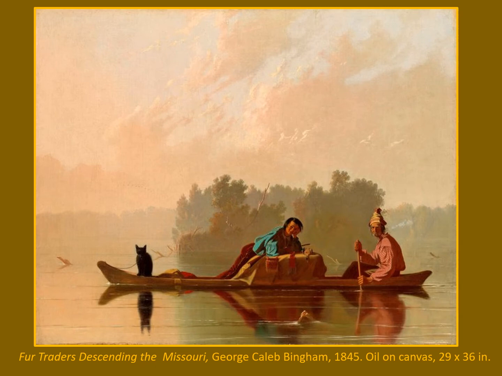Here we see a pair of trappers set within the beautiful luminous light of the water's tranquil surface and a soft-lit sky. I just want to point out a couple details. The man on the right is wearing a liberty cap.